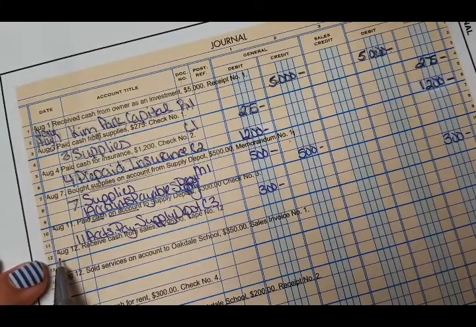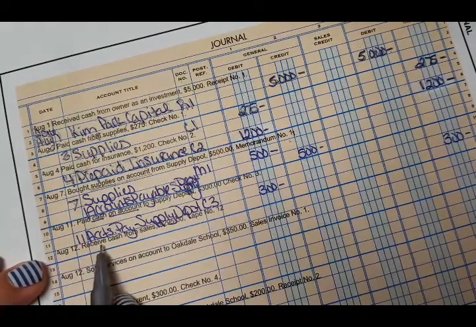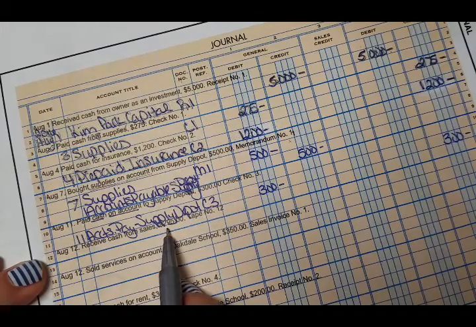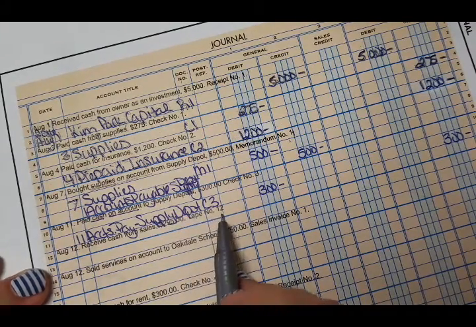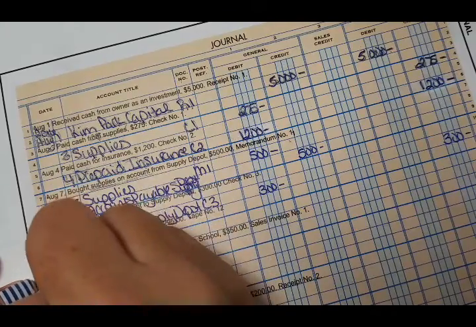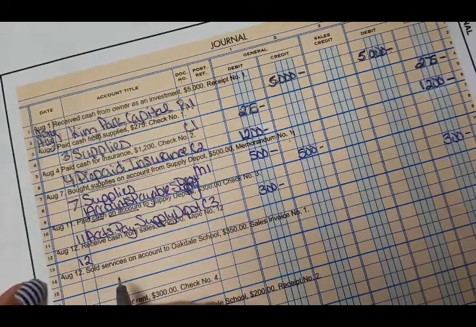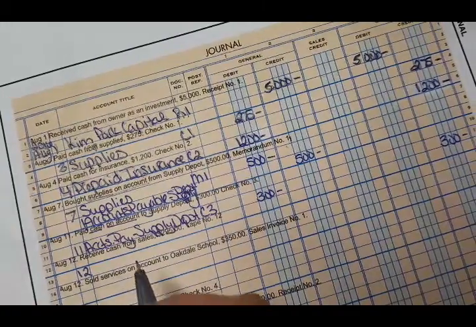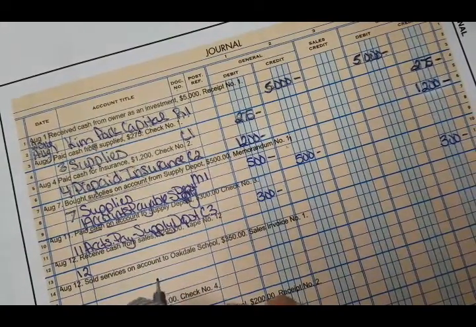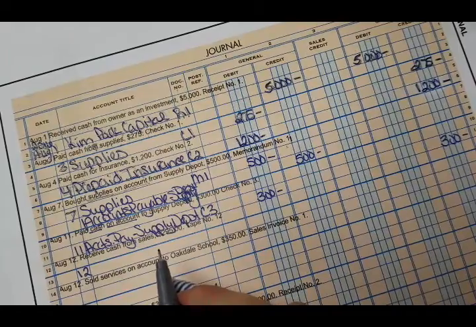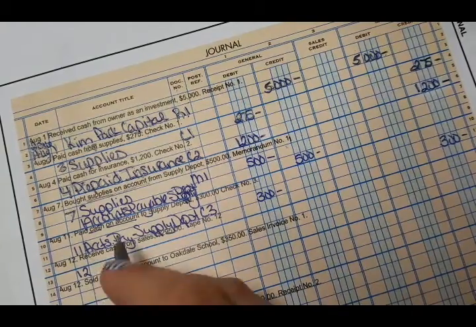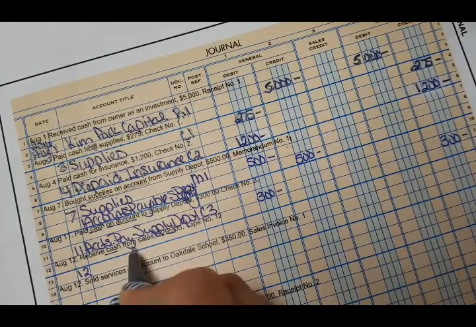So let's look at this. August the 12th, we received cash from sales of $295. It was tape number 12. So I'm going to put the 12th because we do not have to put the month because we're still in August. So we've only put that up here at the top. And we're going to look for our debit amount. We received cash from sales.